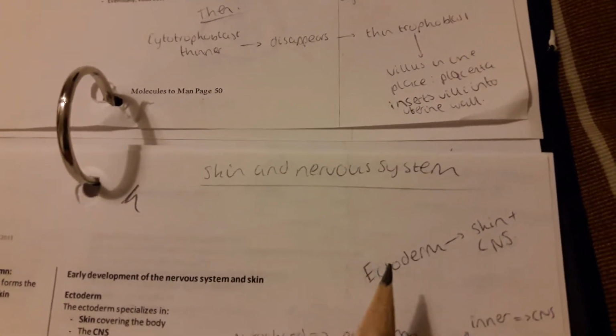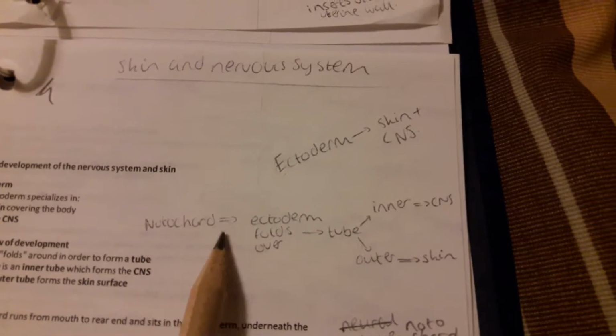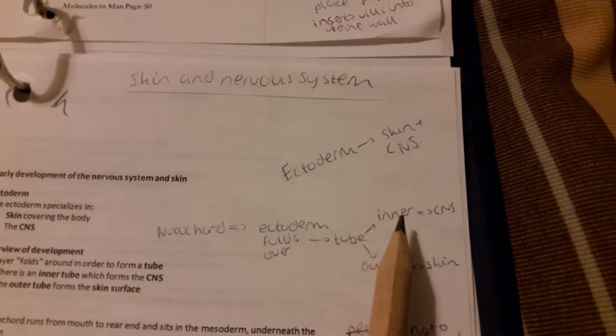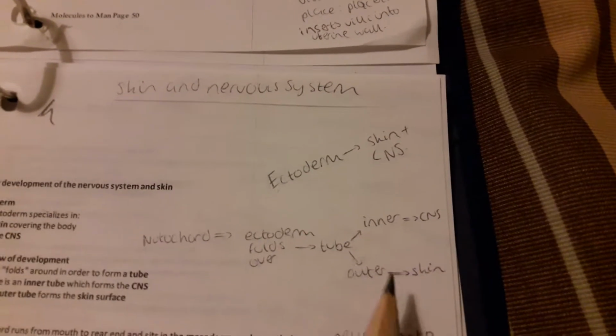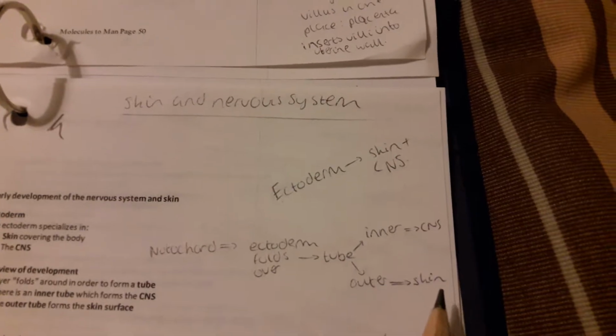Now in this lecture I'm going to be talking about the skin and nervous system, and how it forms from the ectoderm. So in terms of a really brief overview, essentially it's the notochord. It stimulates the ectoderm to fold over and form a tube, and the inner part becomes the central nervous system, and the outer part joins at the umbilical cord and forms the skin.